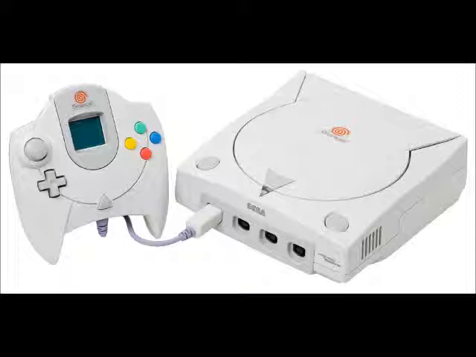So we should probably get to the software for the system. Okay. I think we should mention the Naomi quickly. Oh yeah, the Sega Naomi. Basically it was pretty much an arcade version of the Dreamcast, sort of like the arcade Triforce was an arcade version of the GameCube.